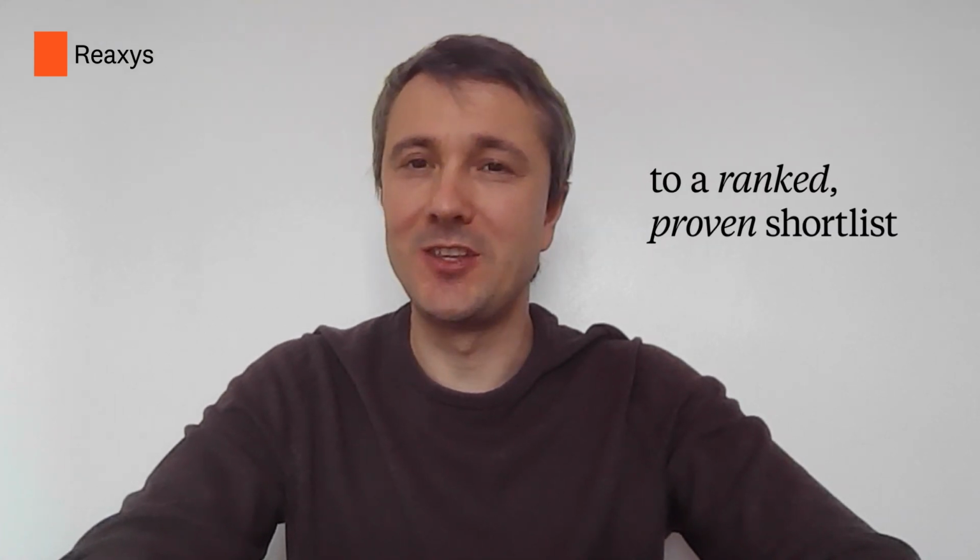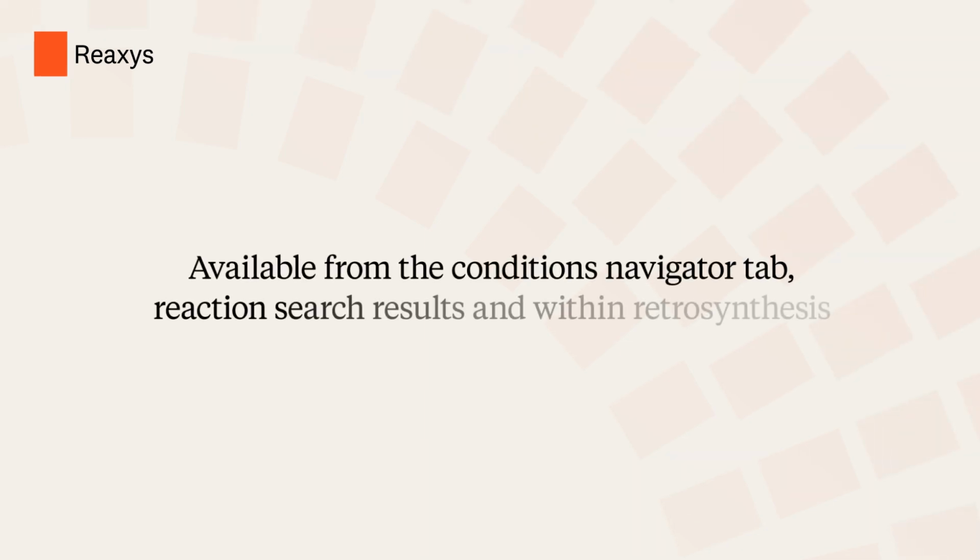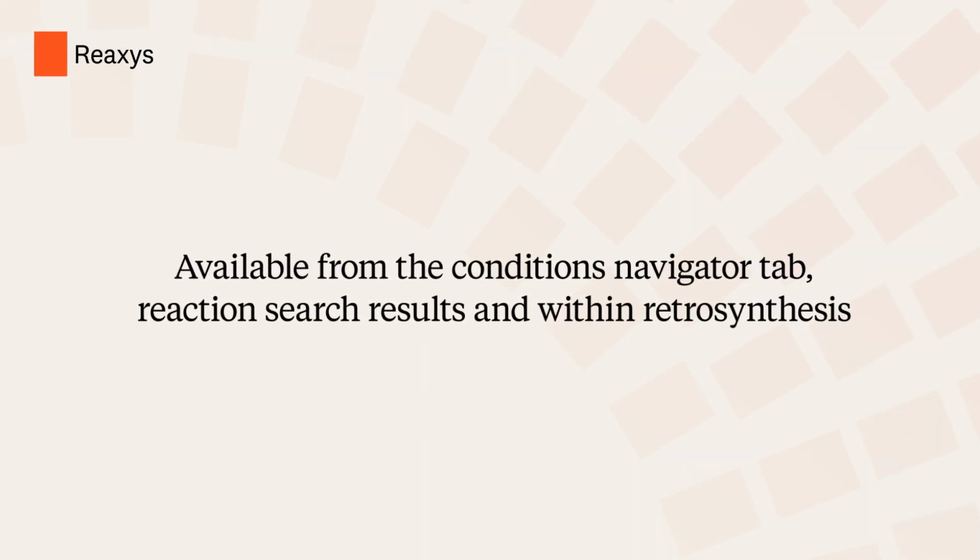A new tab in Reaxys you already know that turns "I'm not sure which condition to use" into a ranked, proven shortlist. Reaxys set the standard for planning chemistry, and this pushes it further.